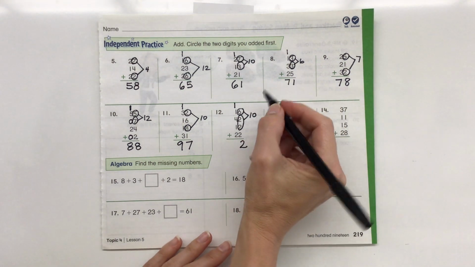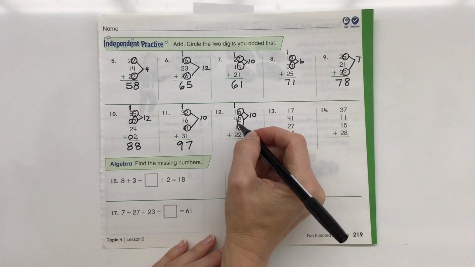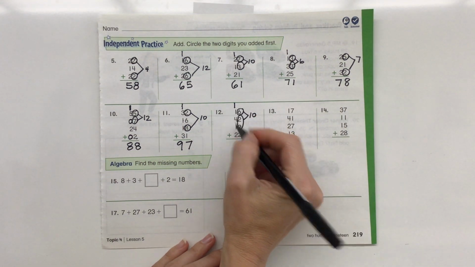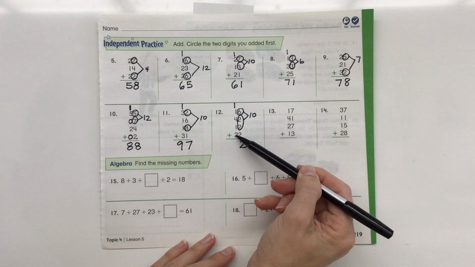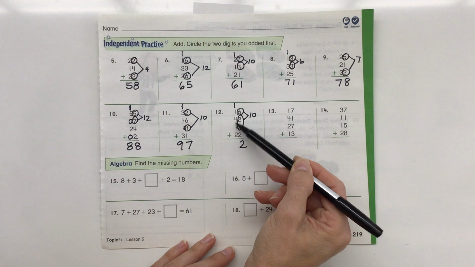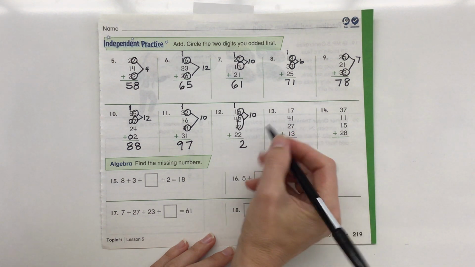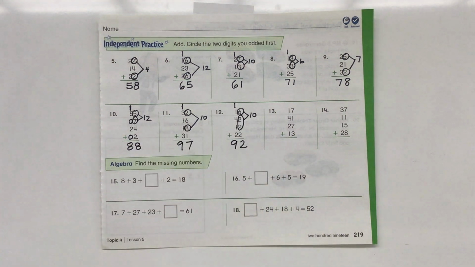Now I've got to add all of these. Oh my goodness. Now I'm going to do all the ones except the ones. This is just my strategy. You can do it any way you'd like. 2 plus 4 is 6, 7, 8, 9. So we get a sum of 92.